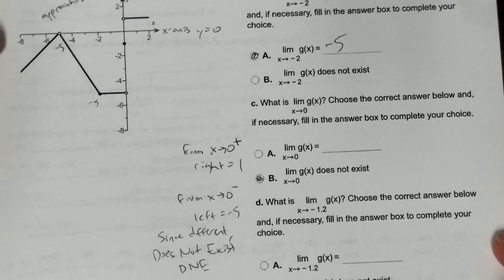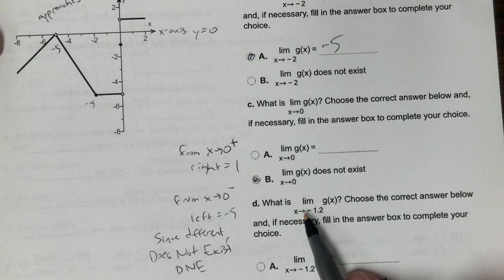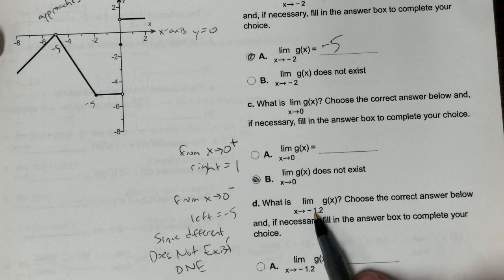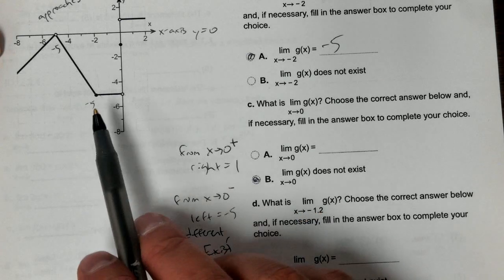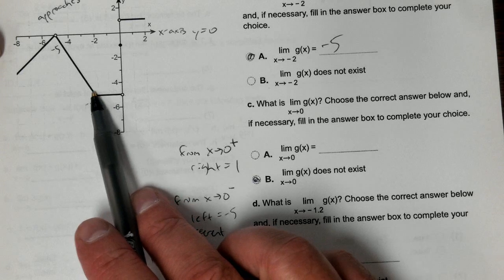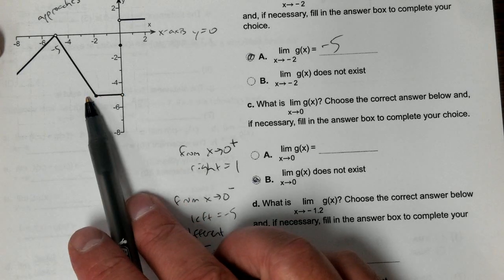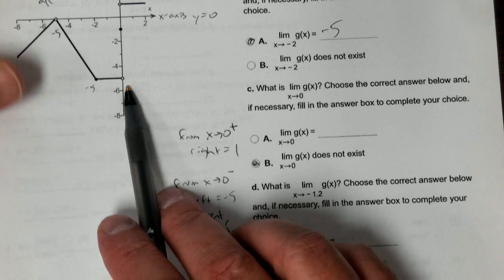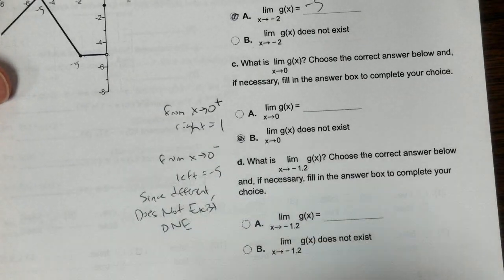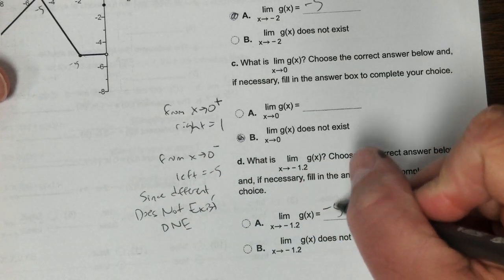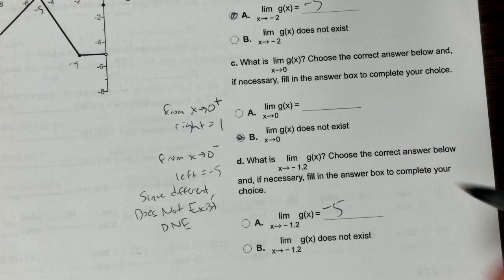All right, and then the next one says the limit as x approaches -1.2. So -1.2 is part of this horizontal line between 0 and -5, and it's always the y value -5 in this graph. So this is also -5.